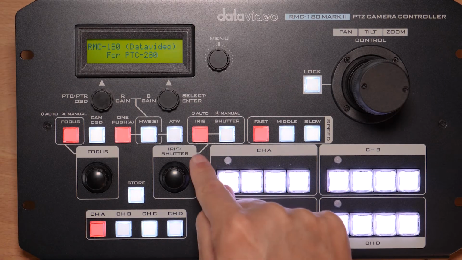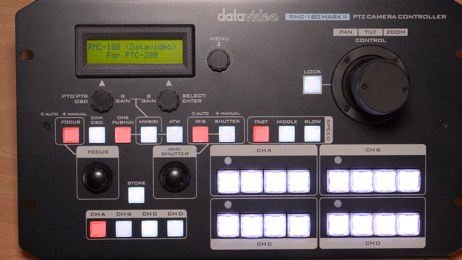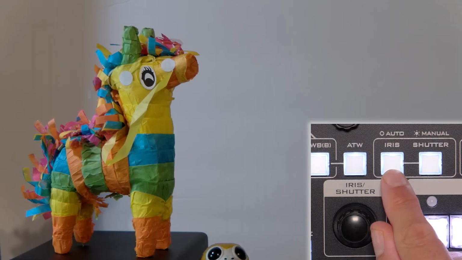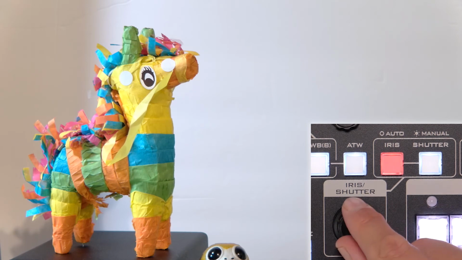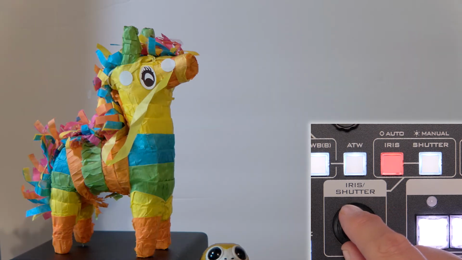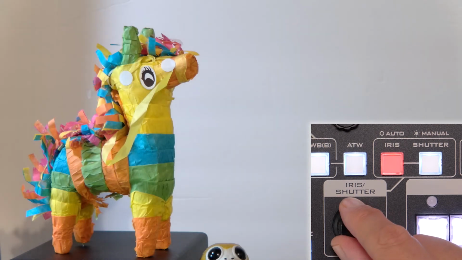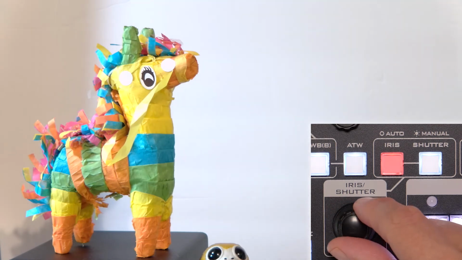Iris is much the same thing. Right now the iris button is illuminated. If I press it once again, now it's on auto iris. If I press it again, now I'm back to what my setting was for the manual iris. To change the iris, it can move down. This is actually changing the aperture of the camera, the f-stops. If I'm wide open and it won't go any more, it's probably f1.8.